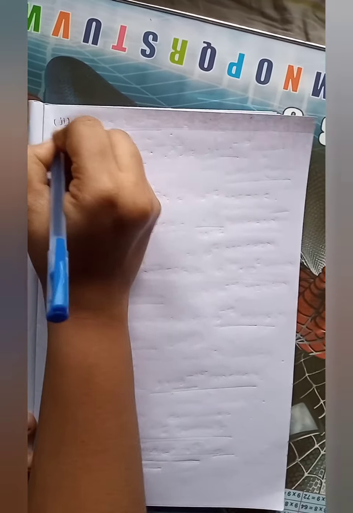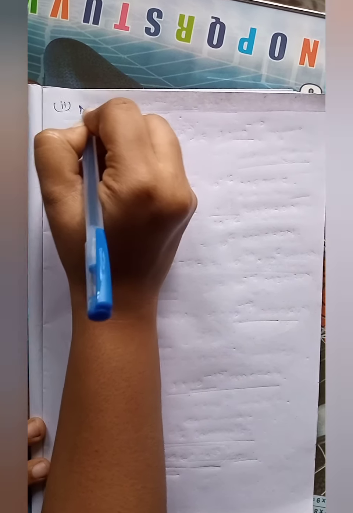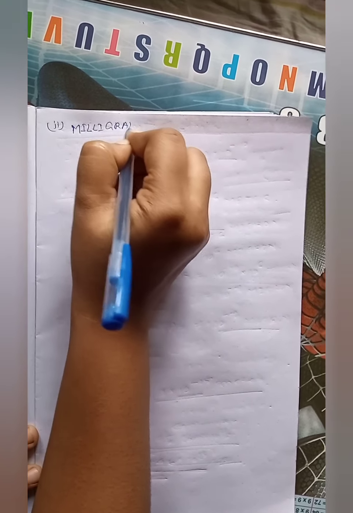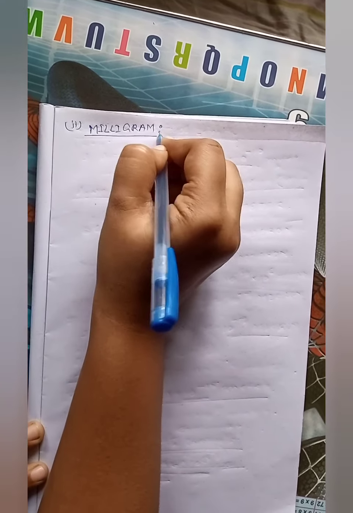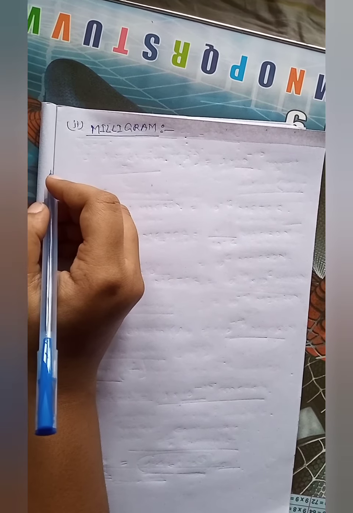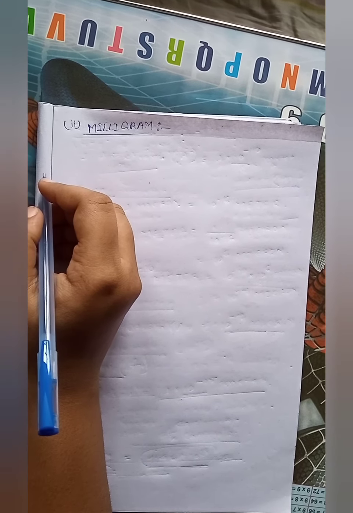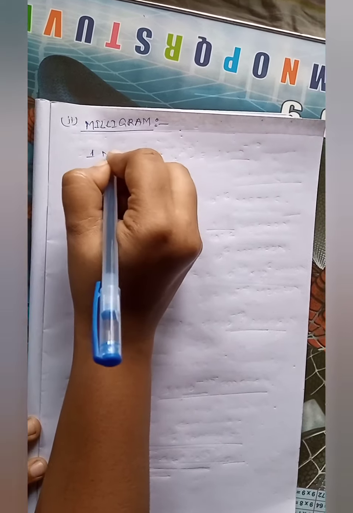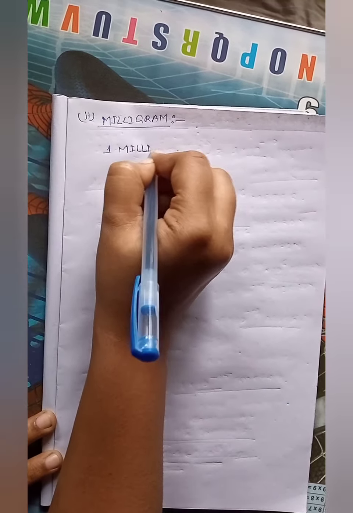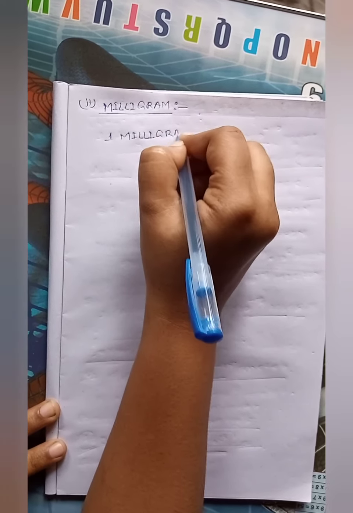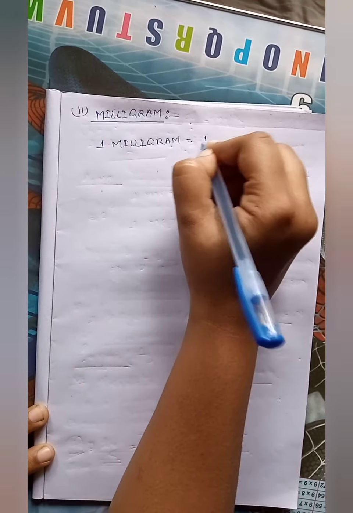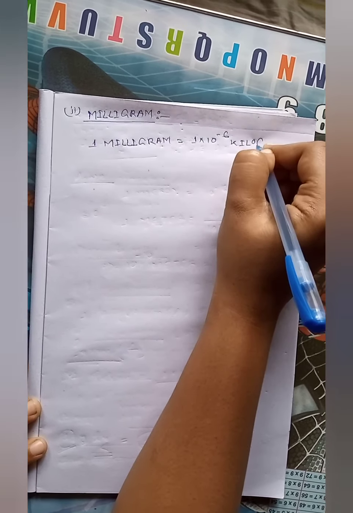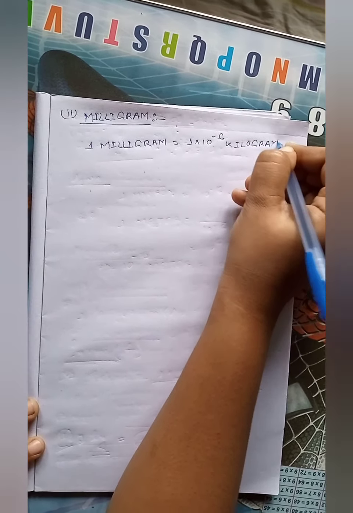Another subunit of mass is milligram. From the previous table, we can see milligram is 6 steps below the kilogram. Then 1 milligram equals 1 into 10 to the power minus 6 kilogram.